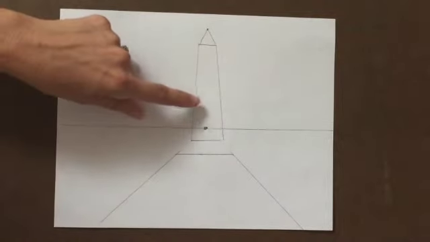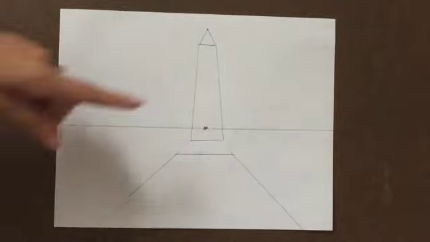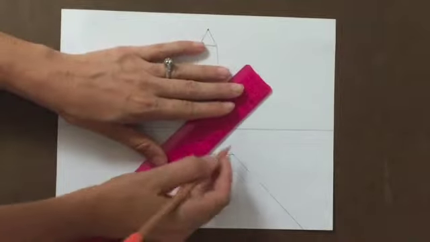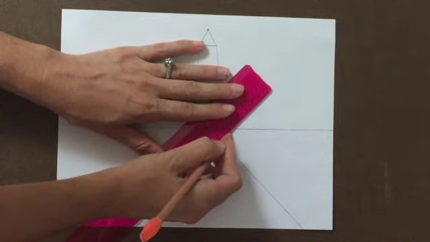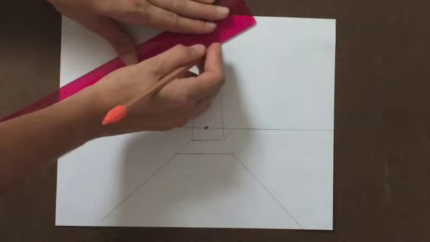This is similar to the square and the triangle that we started with in our warm-up. But we're going to take the square, we're going to take the triangle, and make them look more three-dimensional. How did we do that in the beginning? We made lines going away from us into space. So I'm going to do one there at the bottom and one there at the top.